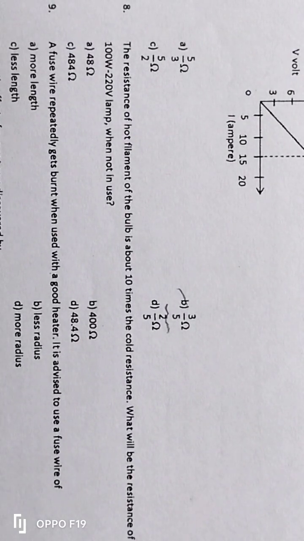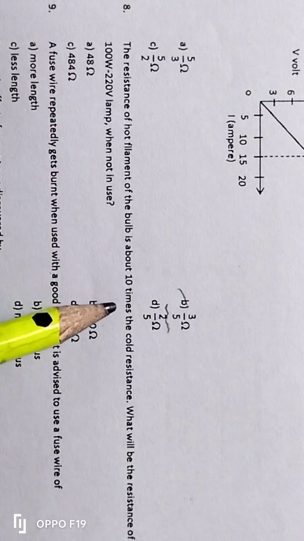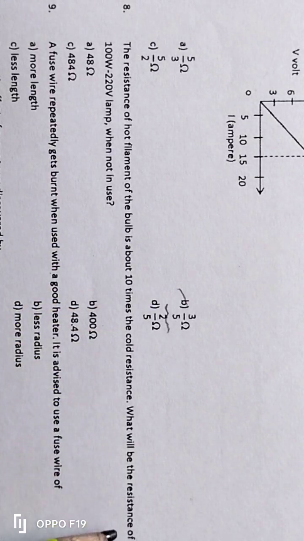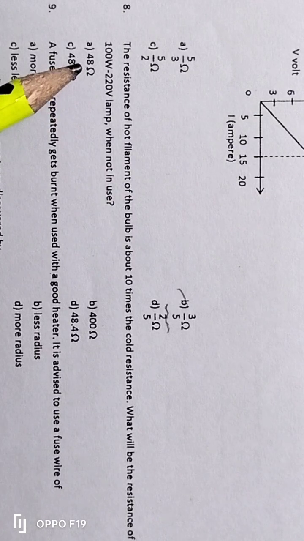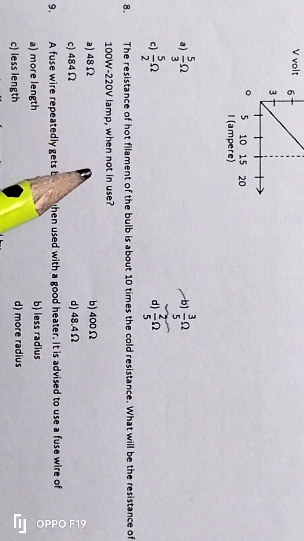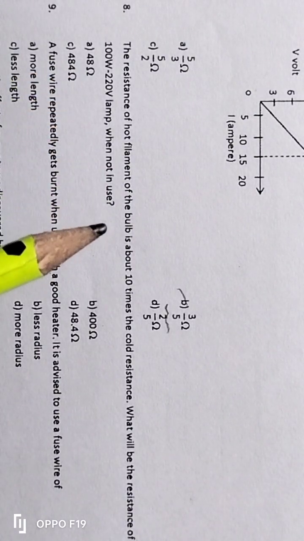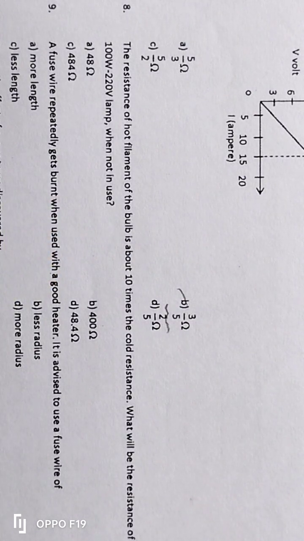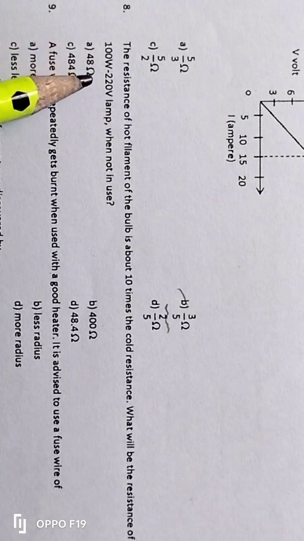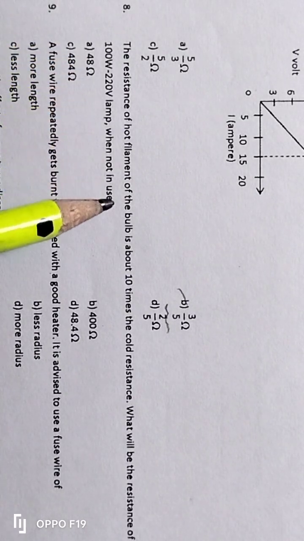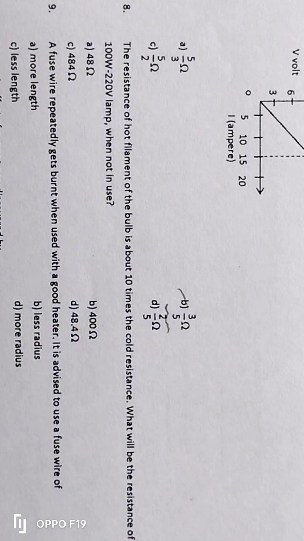The resistance of the hot filament of the bulb is about 10 times the cold resistance. What will be the resistance of a 100 watt 220 volt lamp when not in use? So this is the question he has asked. Now let us find out. What will be the resistance of a 100 watt 220 volt lamp when not in use? Now we have to calculate the resistance of this one. So let us calculate the resistance.